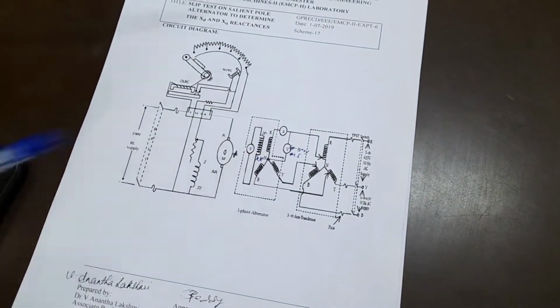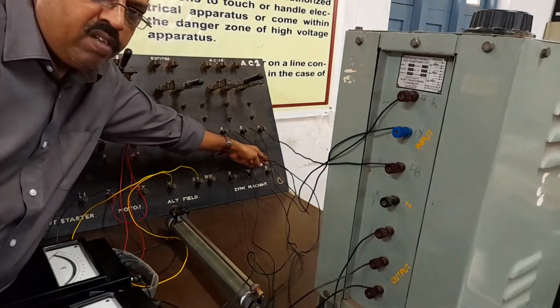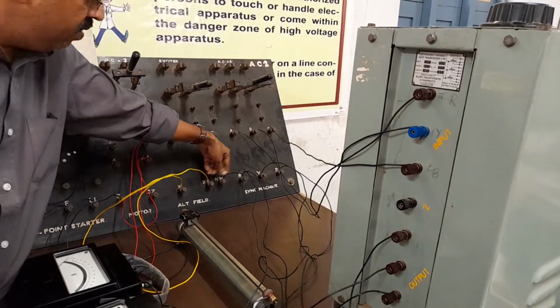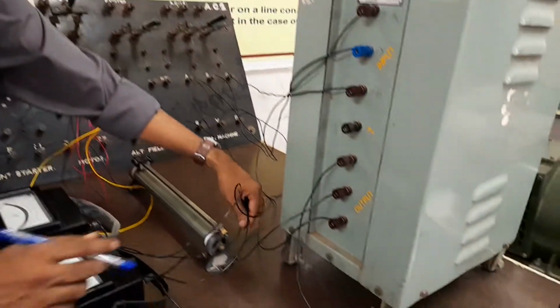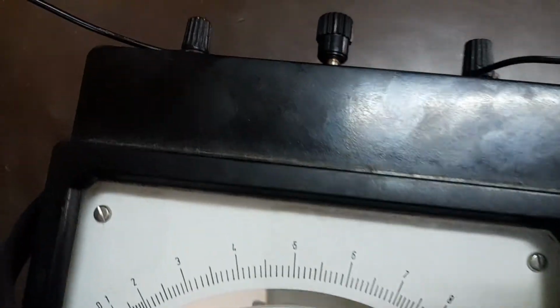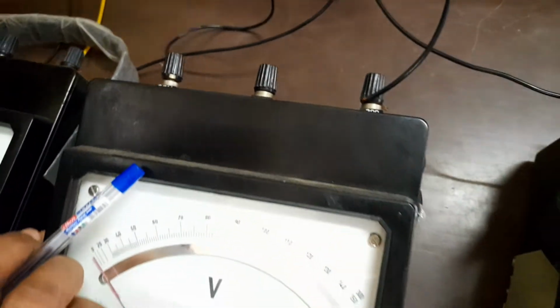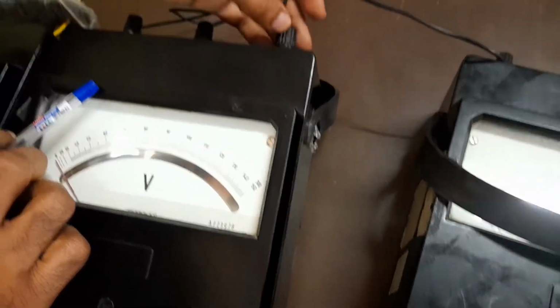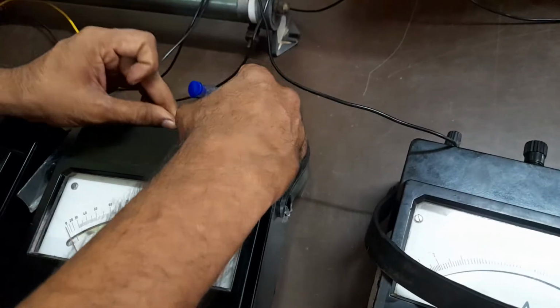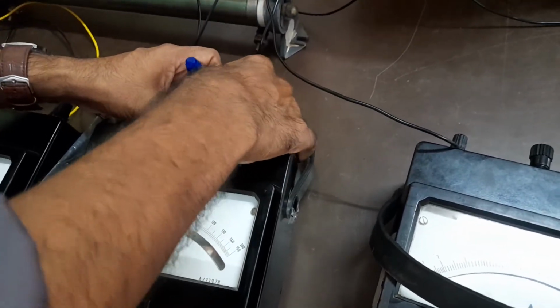That means R, Y, B are the three terminals of alternator, and N of the machine is the neutral of the machine. From R, we can observe two wires are taken, where one is connected to ammeter, that is 0 to 5 amperes. Another one is connected to voltmeter, that is common terminal. And since we are applying the reduced voltage, so better we can give this to 150 volts instead of giving it to 300.